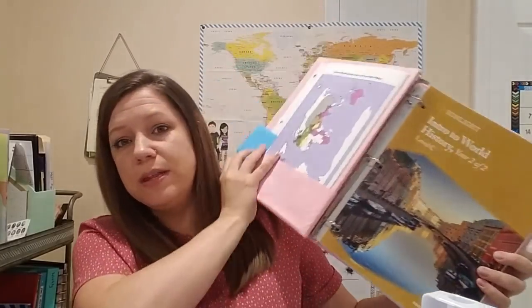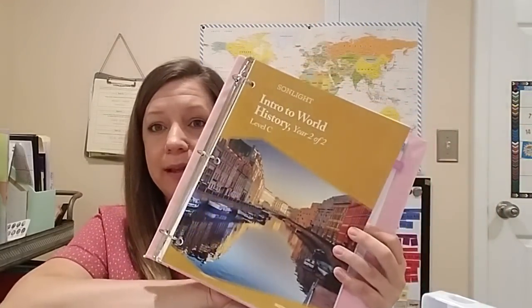Okay, then we have our read alouds, which came with this Sunlight. This comes with history, Bible, and literature. So our literature, our read alouds came with this. And a lot of them do coincide with the history. Like we read about Robin Hood when we were talking about that time period. We've read about Sir Lancelot the Great, some different read alouds that coincide with history. And some of the read alouds do not. So that's what we do for read aloud.